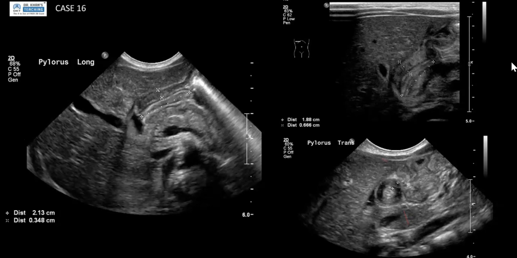The length of the canal about 2 centimeter. It is dilated. In the other view, I see the thickness also here, measuring the total caliber and the length. So all this, thickness of pyloric wall more than 3 millimeter, suggestive of congenital hypertrophic pyloric stenosis.